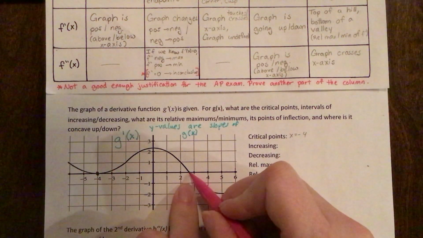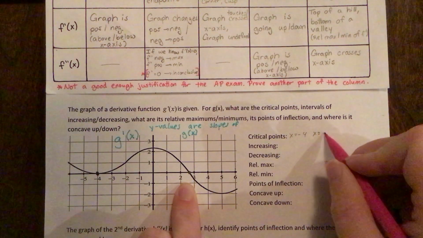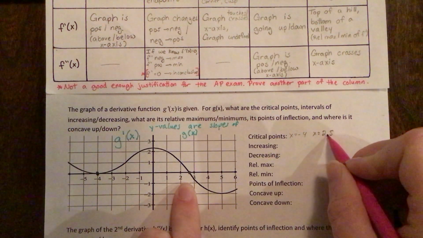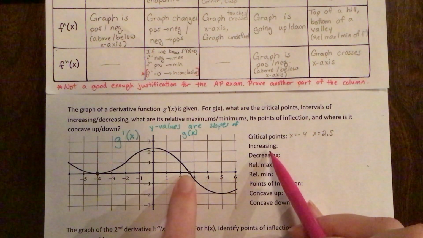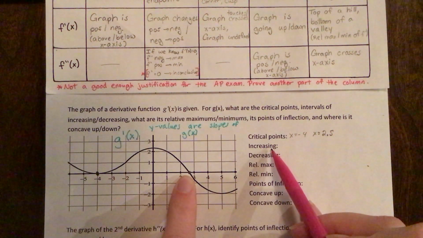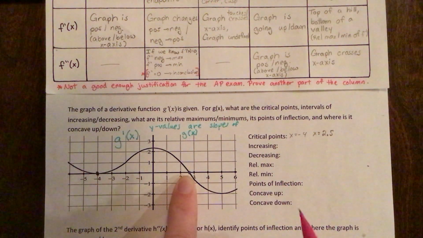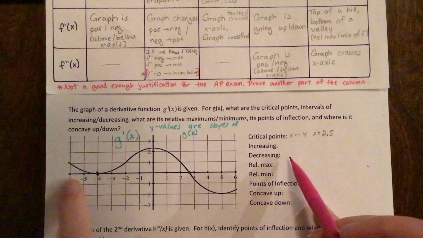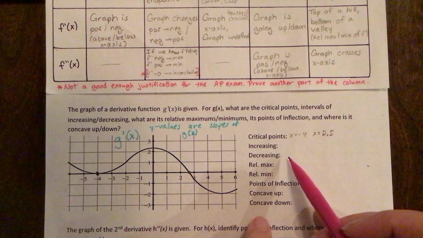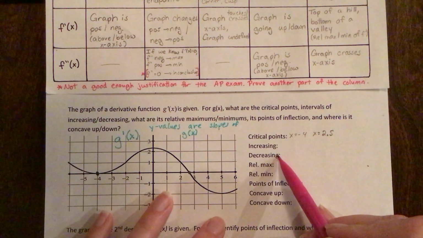And again here at about x equals, I don't know, I'm just going to go with 2.5. I know it's not in the middle, but we're going to call that easy. All right, increasing. Where is the graph of g of x increasing and decreasing? Not where is this function increasing and decreasing. Where is g of x increasing and decreasing?